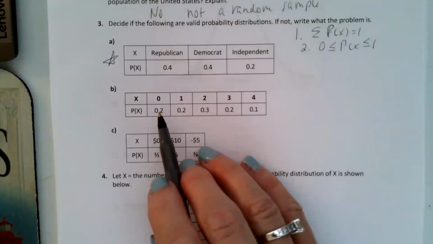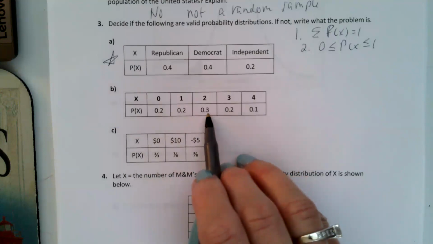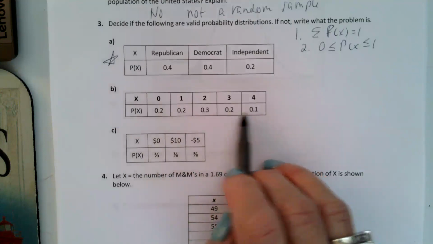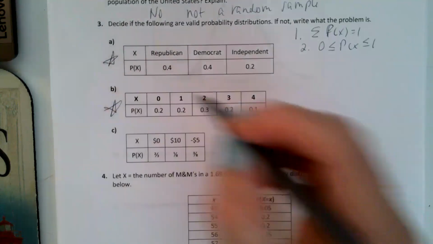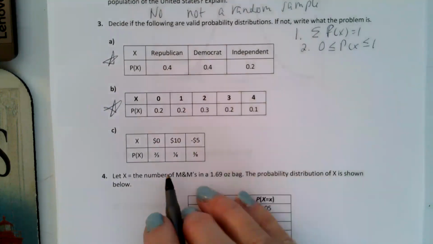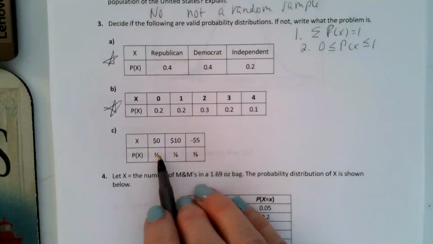So the second one, we have 0.2, 0.2 is 0.4... 0.2, 0.2, 0.2 is 0.6, 0.3 is 0.9, 0.1 is 1, and they're all above 0, but less than 1. So that is also 1. And then here we have 1/8, 3/8, 2/3.